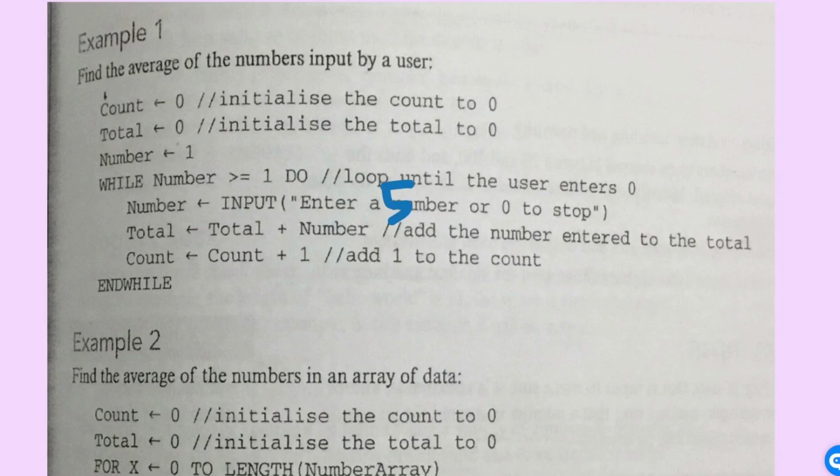Let's say just 5, okay? And the total is total plus number. So 0 plus 5, total is 5. And then count plus 1, 0 plus 1 is 1. So our count is 1. And then it loops again.